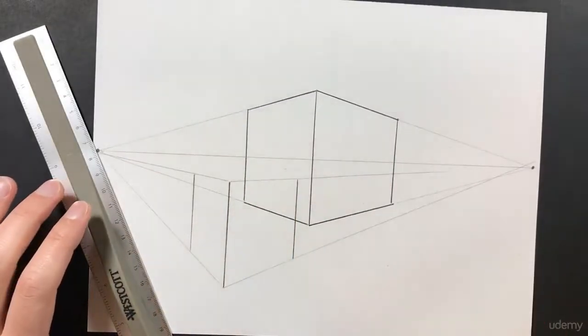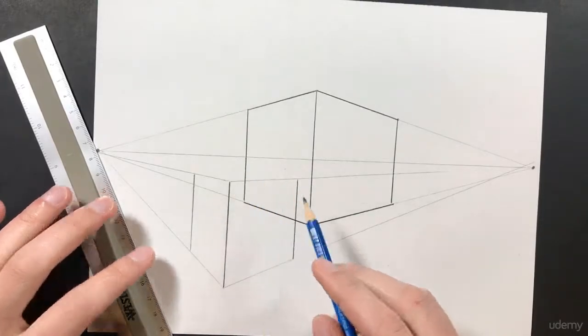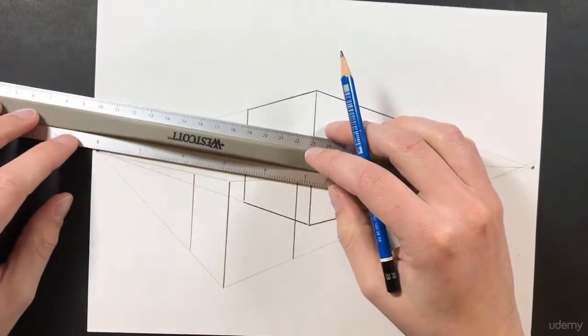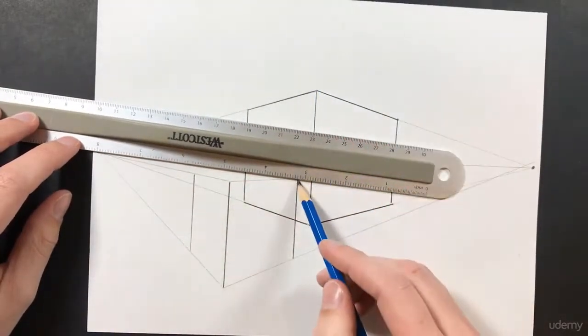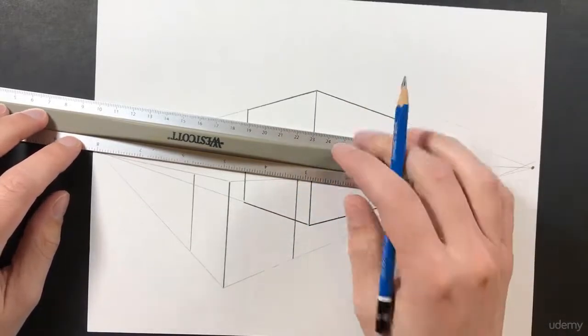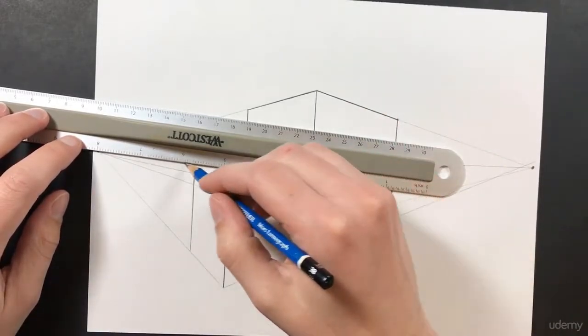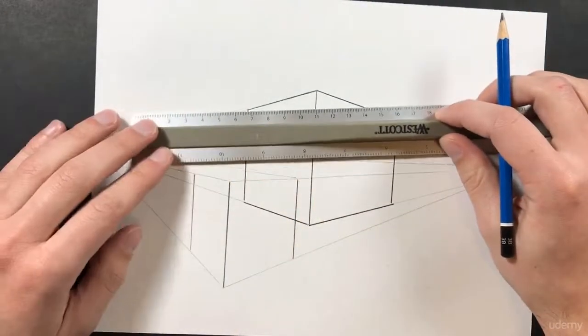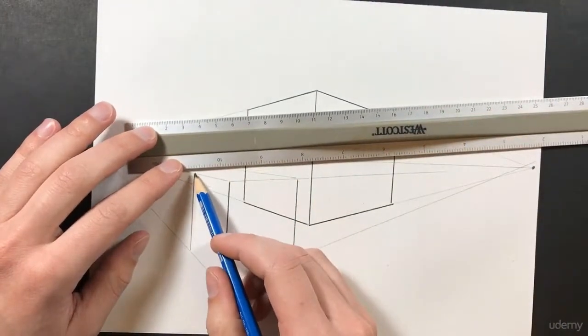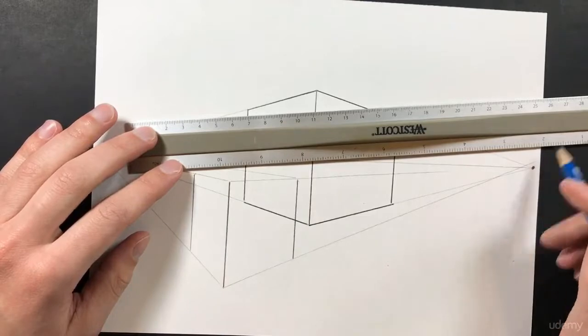Now that we know where those edges are, we can go ahead and create the top surface for our box. So I'm going to come from this vanishing point to this edge of my box. So I'll lightly draw that in, like so. And then I'm going to do the same thing for the other side. So from this edge right here, I'm going to draw it back to my vanishing point.